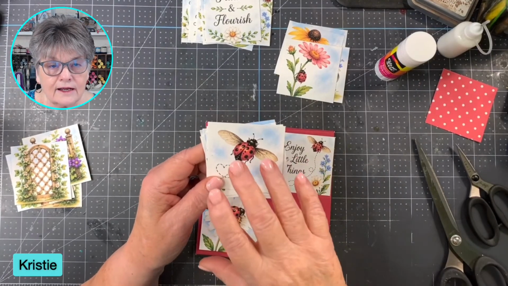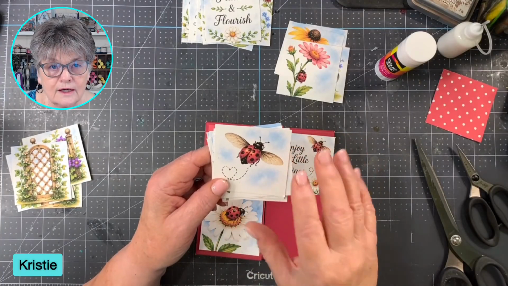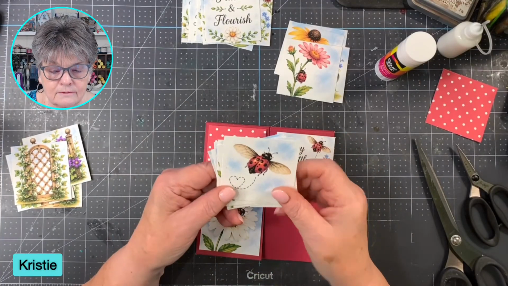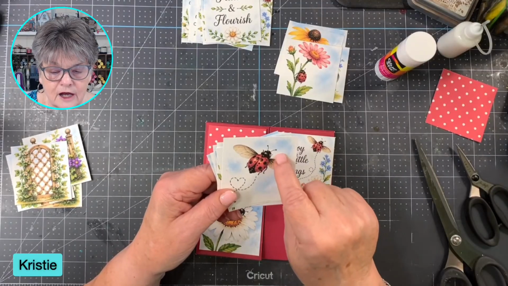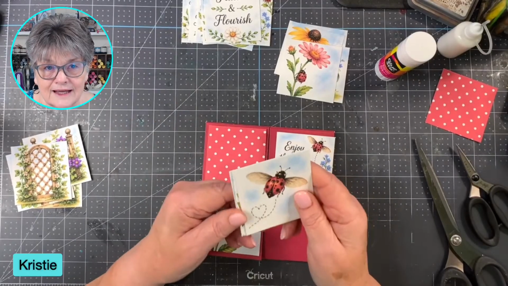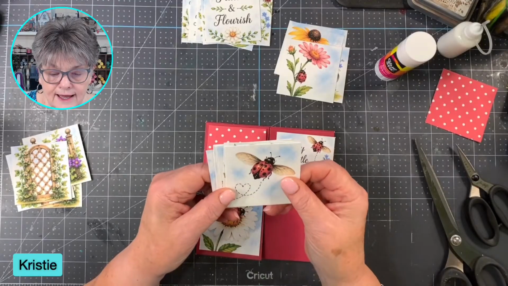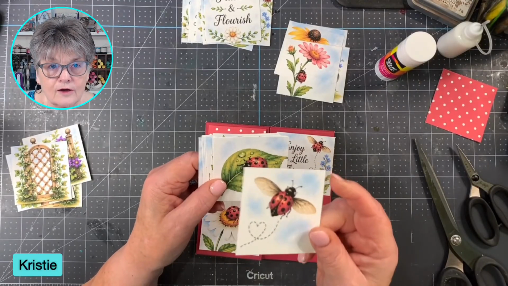Have you noticed that some things have a little bit of a glow behind them? That gives you the opportunity to cut and not have to cut so close, more like that sticker cut that you can do.